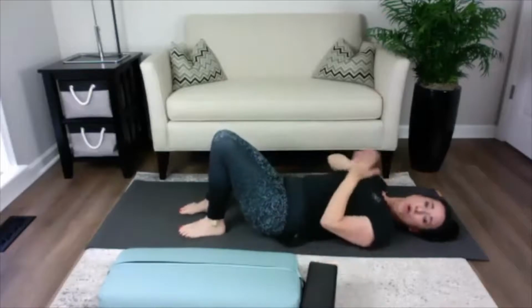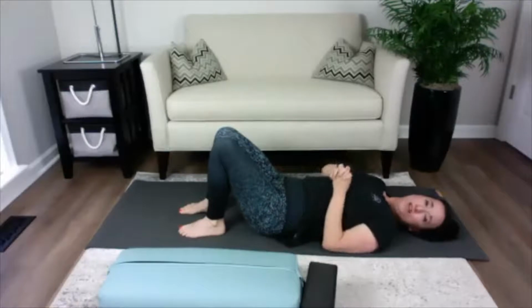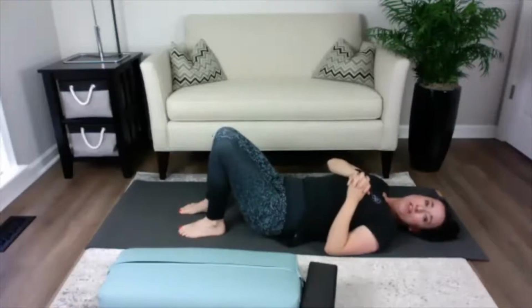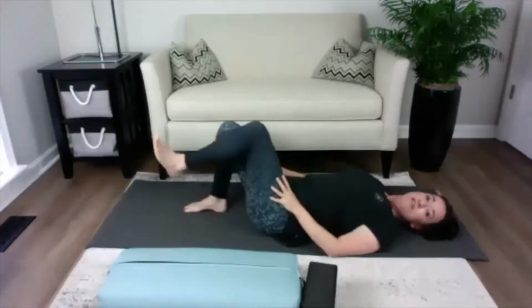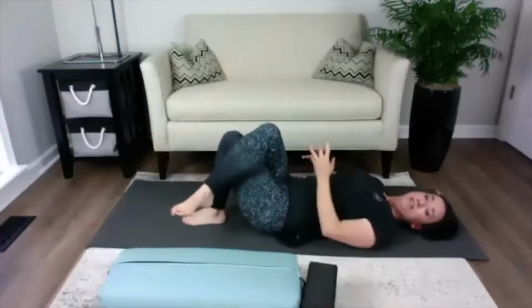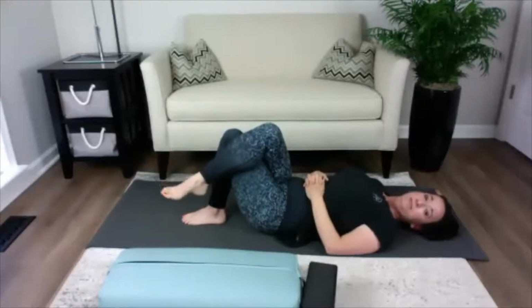All right, we're going to do one more thing for our gluteals and our hip rotators to attempt to get a nice good stretch and balance before we start to really begin our strengthening for the day. So here's what I'd like you to do. Take your left foot and place it to the center of the mat, and take your right leg and cross it all the way over your left leg. So no space between the legs if you can make that happen.